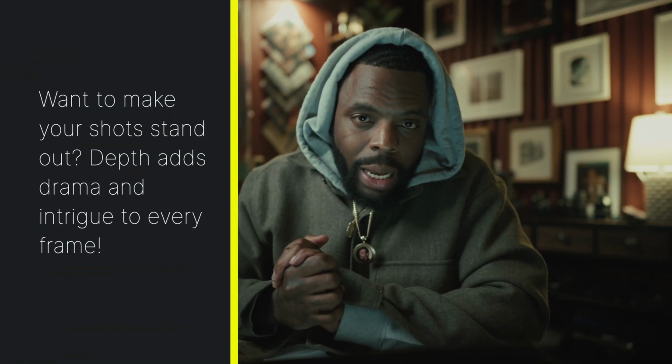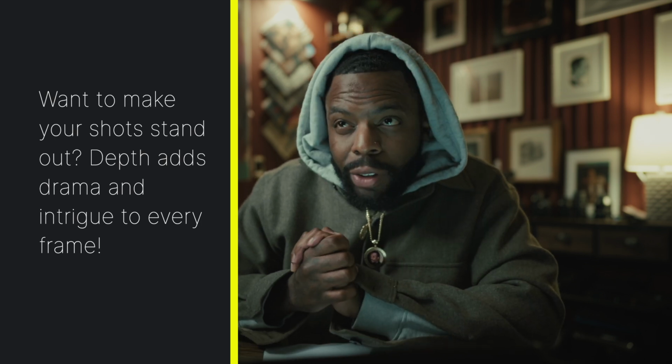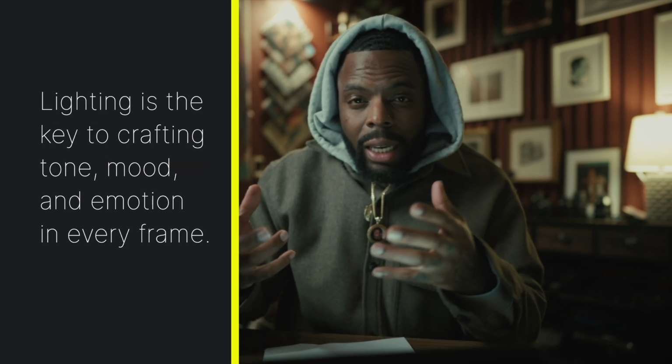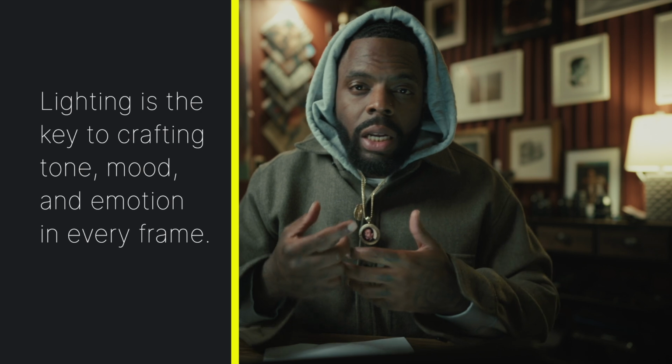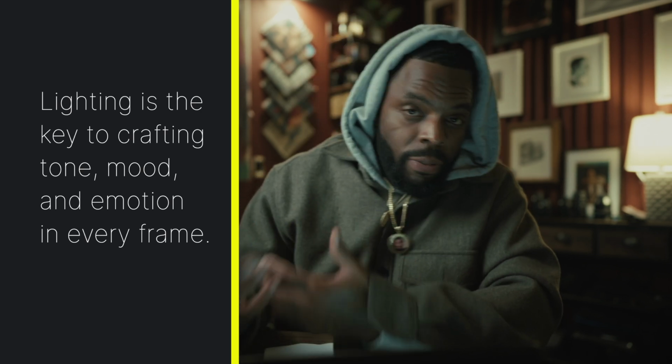Okay, that's all I have for today, folks. Now let's do a quick recap on what we covered in this video together. In a nutshell, we covered how depth creates interest in a frame. We covered how lighting can enhance and create tone, mood, and emotion in a frame.